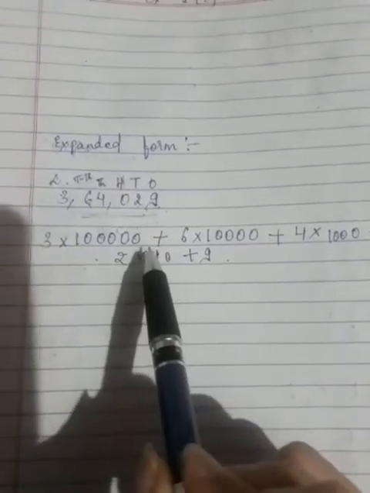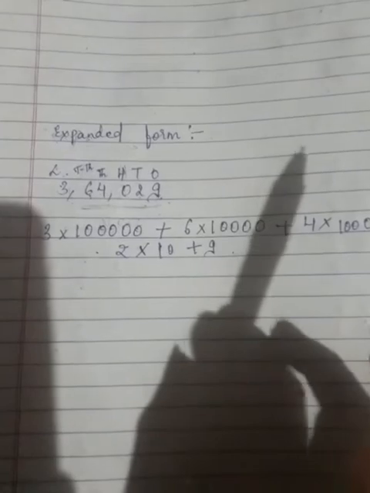So this will be the expanded form of the given number.